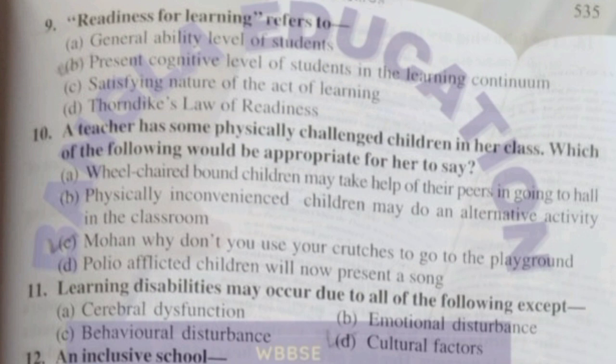Next question 10. A teacher has some physically challenged children in her class. Which of the following would be appropriate for her to say? A. Wheelchair-bound children may take help of their peers in going to the hall. B. Physically inconvenienced children may do an alternative activity in the classroom. C. Mohan, why don't you use your crutches to go to the playground? D. Polio-afflicted children will now present a song. So the answer is C. Mohan, why don't you use your crutches to go to the playground?